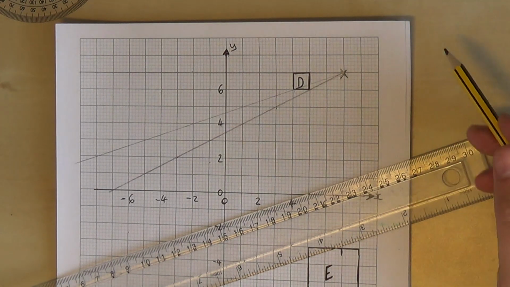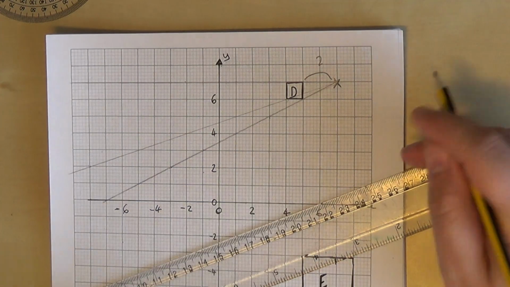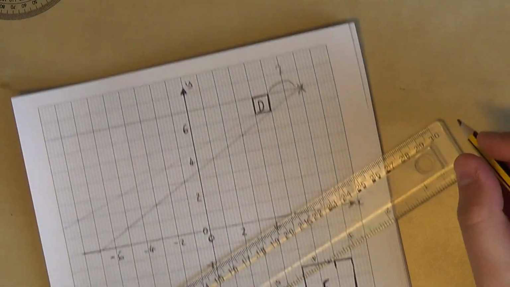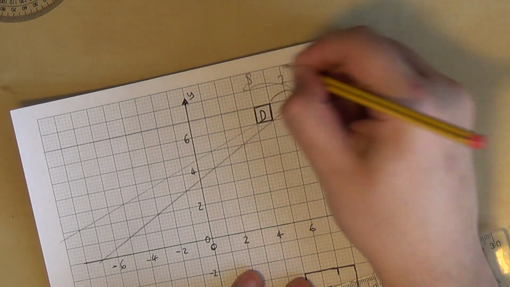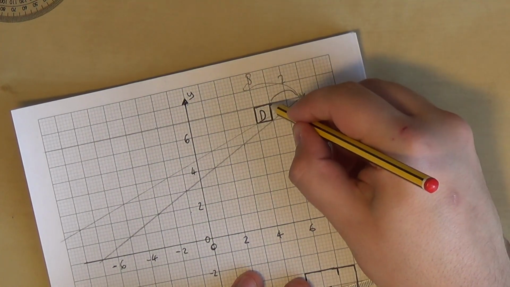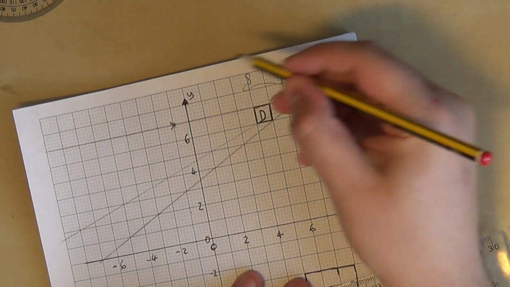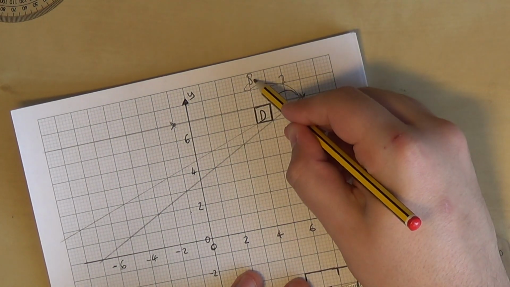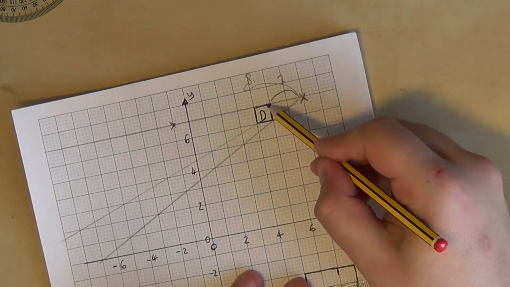I would normally here count squares and count distances. So this gap here is 2 squares. Scale factor of 4. So this gap needs to become 8 squares. So 1, 2, 3, 4, 5, 6, 7, 8. That gets me there, because 2 times 4 gets me the 8. And that means this point here is the top right vertex.